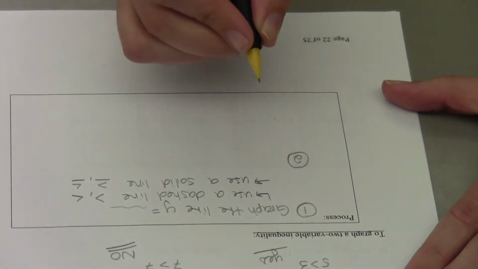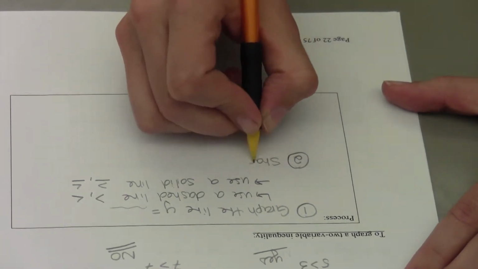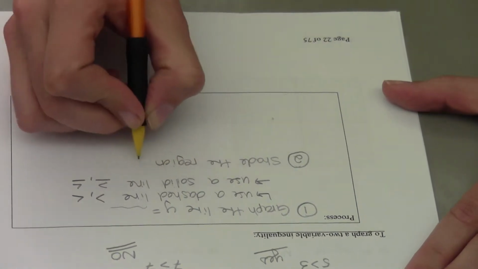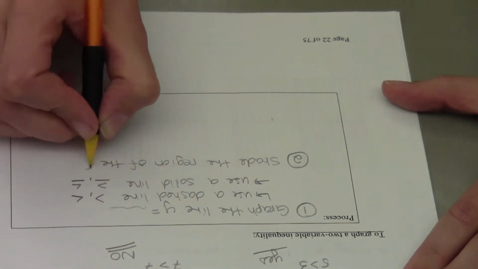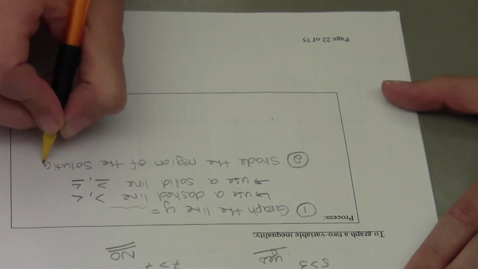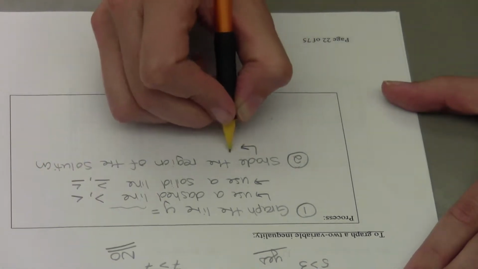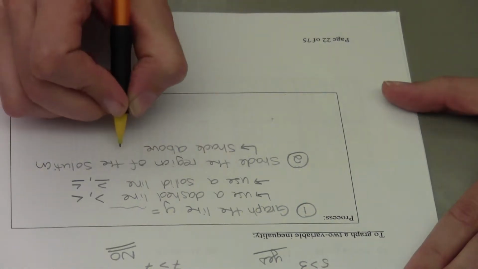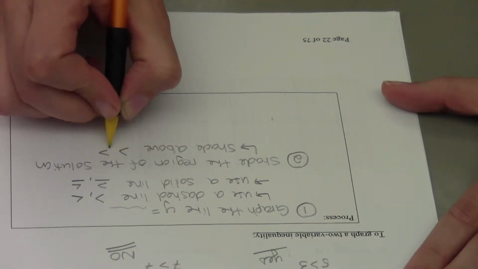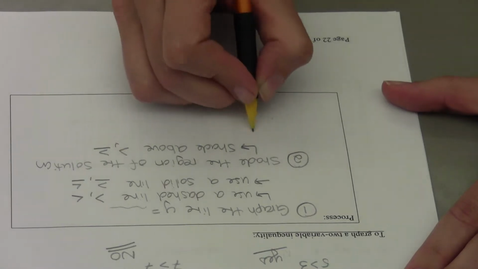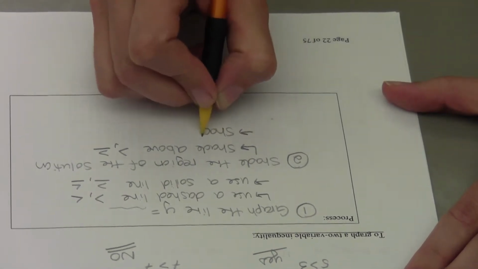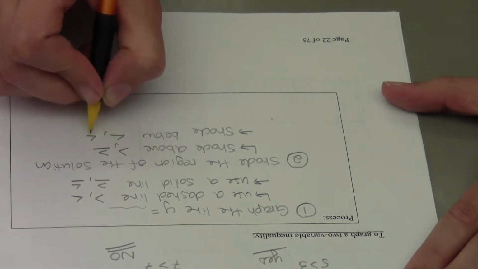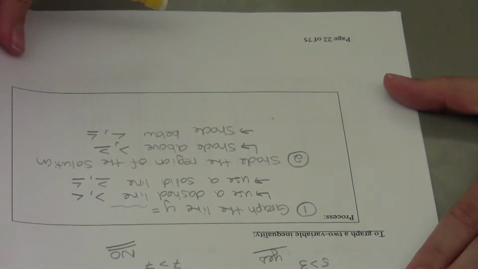Then step 2, we're going to shade the region of the solution. So we're going to shade above the line anytime we've got a greater than or equal to. We're going to shade below the line anytime we've got a less than or equal to.